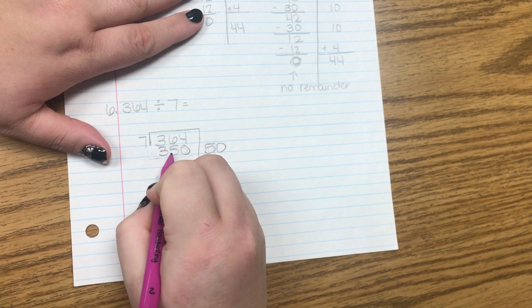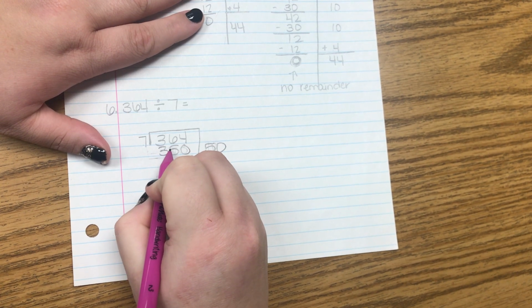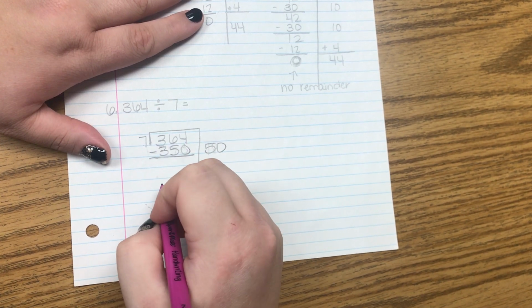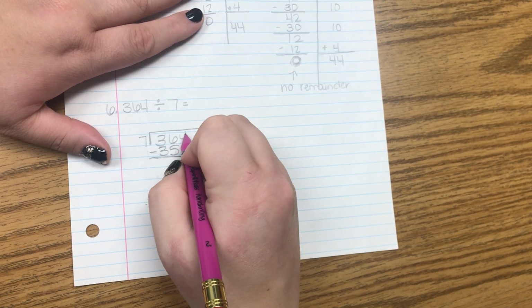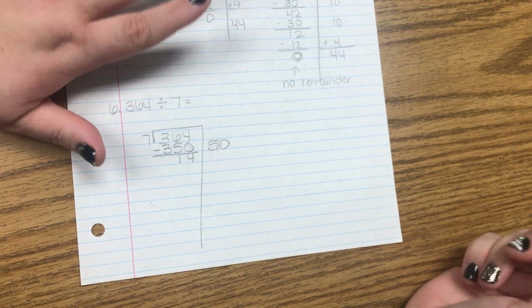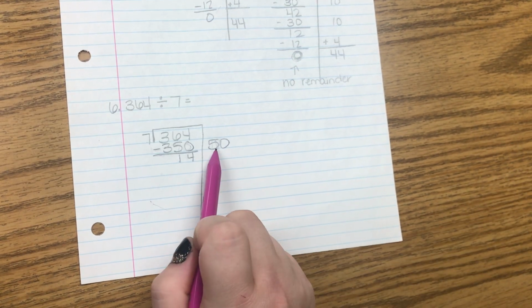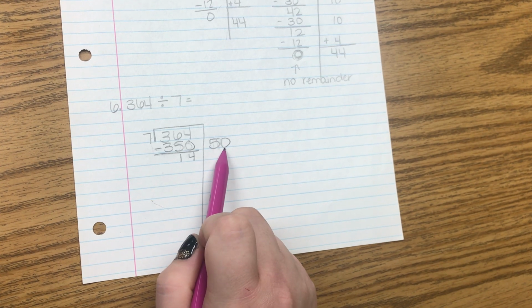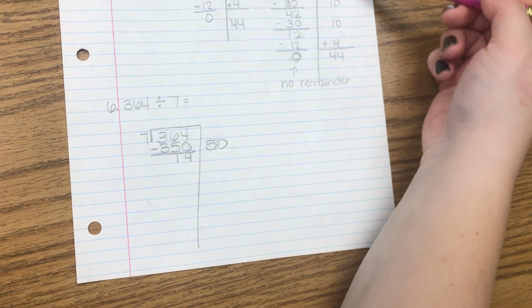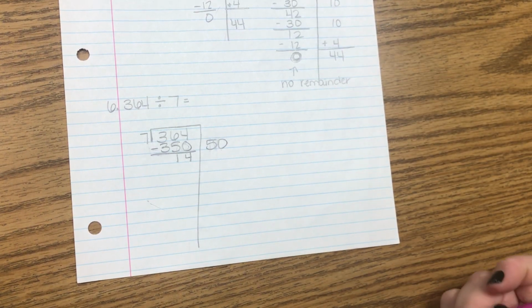Can I take away 350 from 364? Yeah, because as long as your top number is bigger, you can do that subtraction problem. So 14, look at that. By doing that number first, I skipped a lot of steps. If I would have done 10, I would have had to do 10, 10, 10, 10, 10, 10.